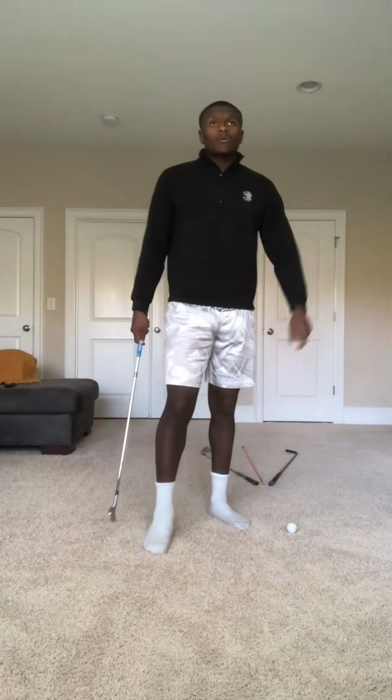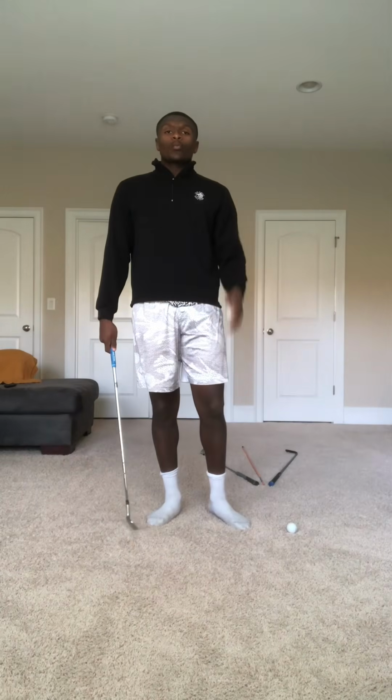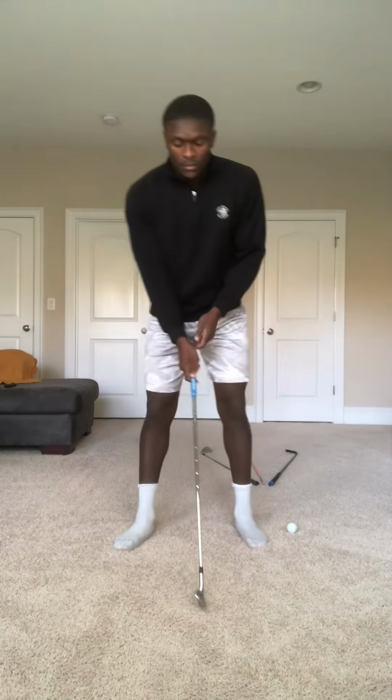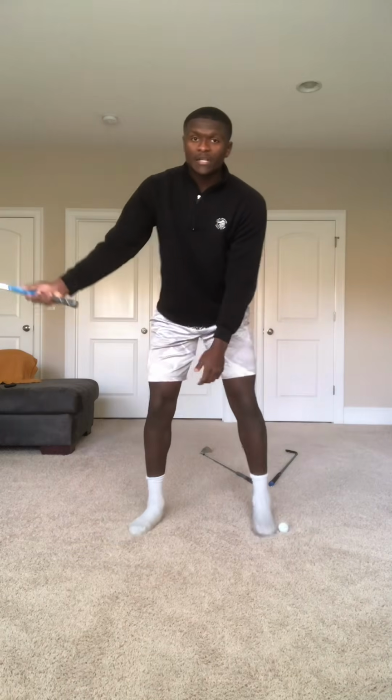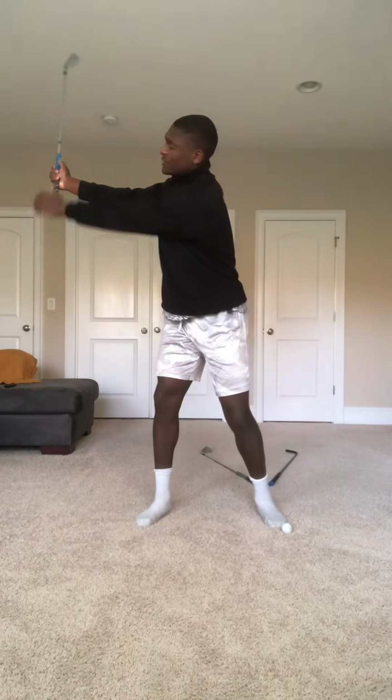Lastly is dynamic loft. Width enables us to turn. If you look here, if I'm super wide here, in order to get to the club, I have to turn, right?